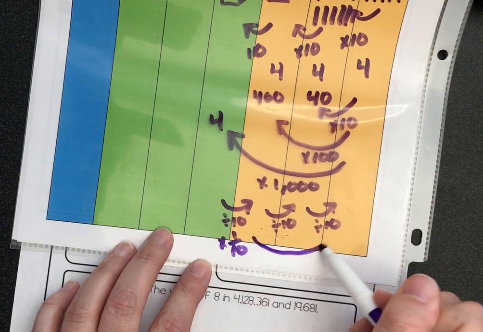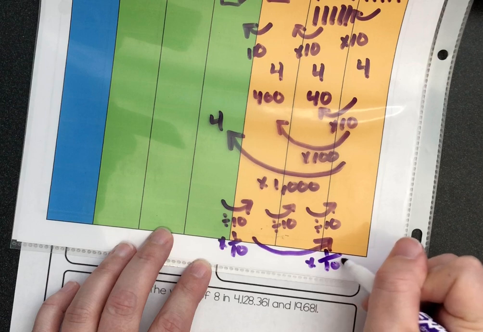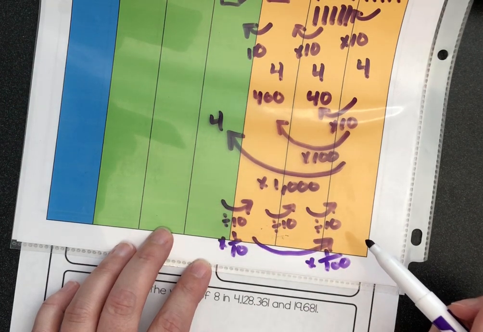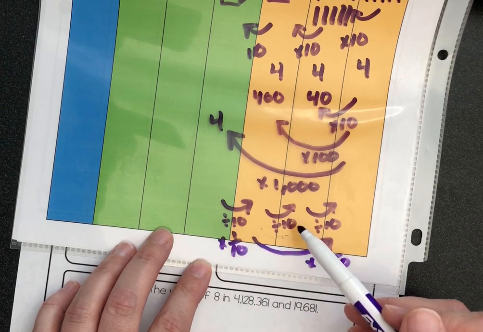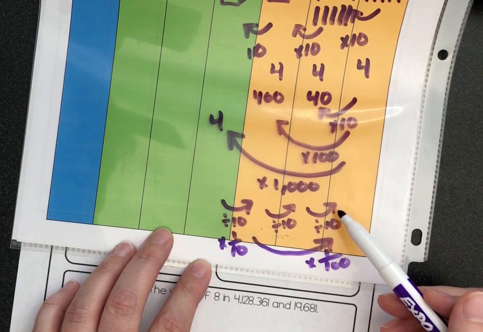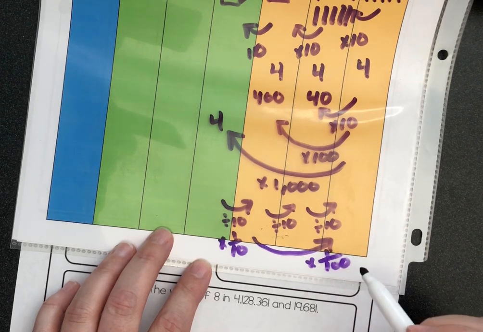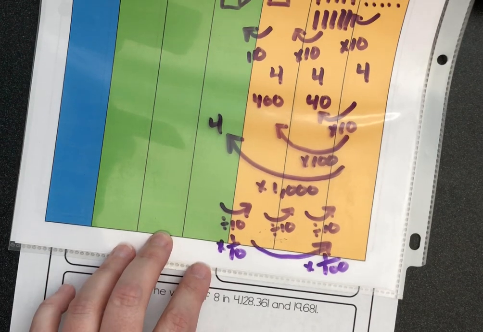But if I go 2 spots, I would say I'm multiplying it by 1/100. And if I go 3 spots, it would be 1/1,000. So instead of saying dividing by 10, dividing by 100, dividing by 1,000, we're still going to say how many times bigger, how many times smaller it is. Okay? So we're going to keep that in mind. We're going to need that information for what we're doing today.